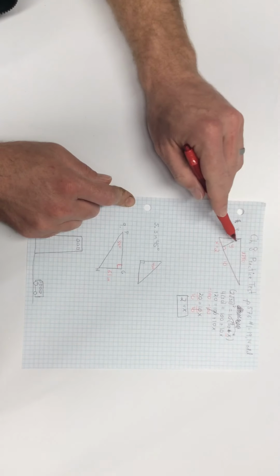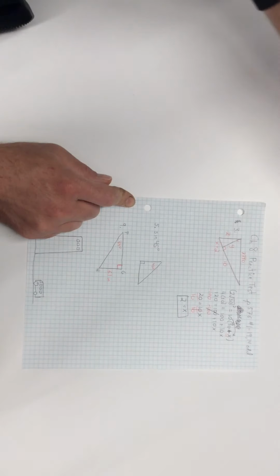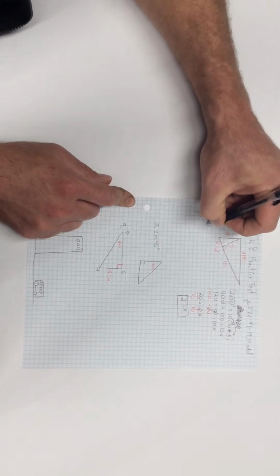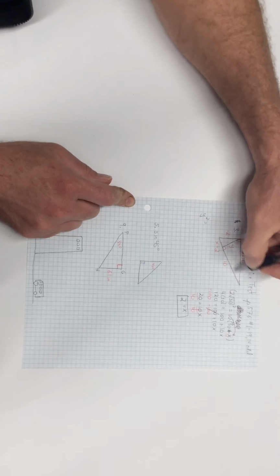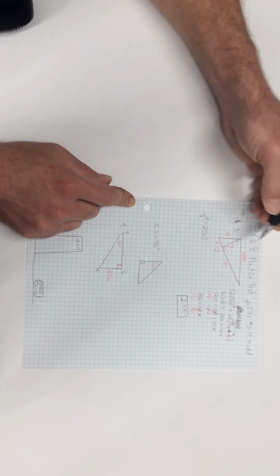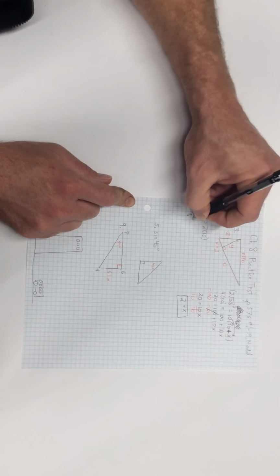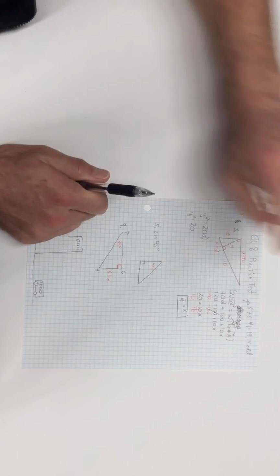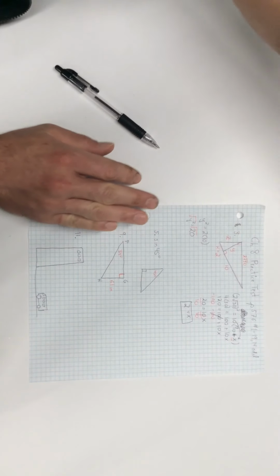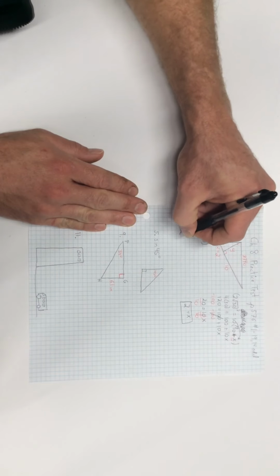So now let's find y. Y, I think, is the easiest. So we have y squared. Y squared equals just the two broken sides multiplied together, 2 times 10. So that's just going to be y squared equals 20. And then the opposite of squaring is square rooting. So y is just equal to the square root of 20.